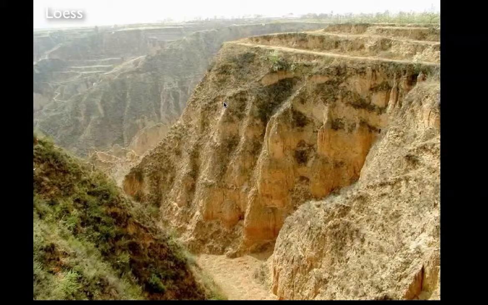Something your book doesn't talk about, and this is strange. When the glaciers scrape across the earth, they grind up rocks into flour. That flour can get blown away into big piles of debris, and this is called loess, and it's great for farming. And if you over-farm it, you can end up with huge amounts of erosion. This is loess, I believe, in China.